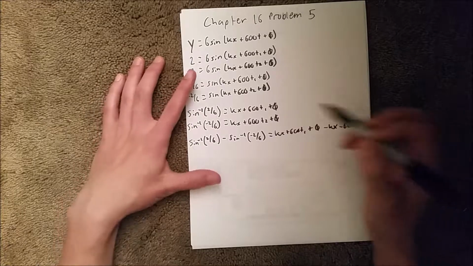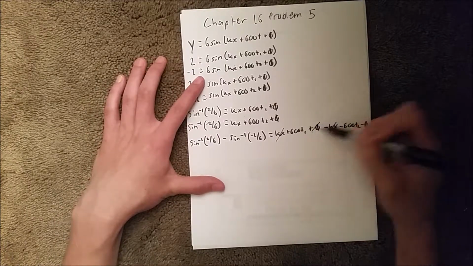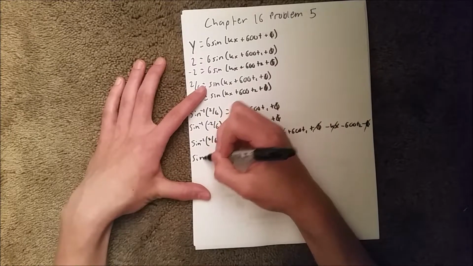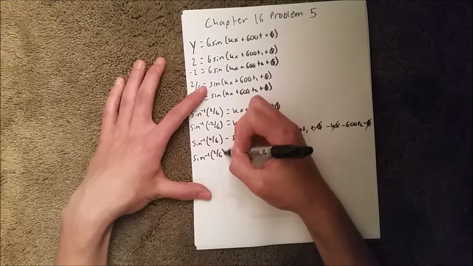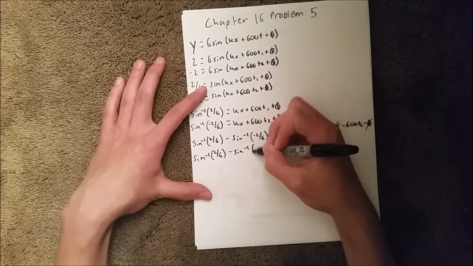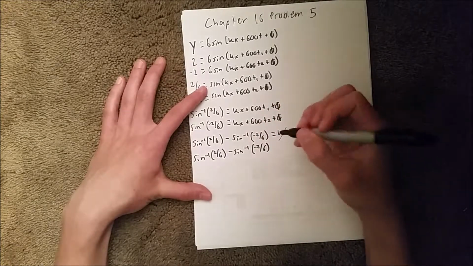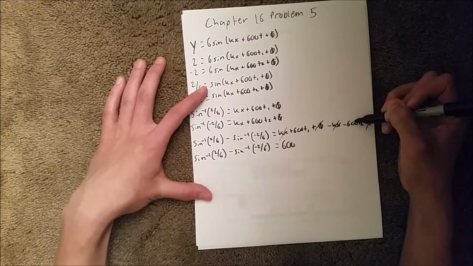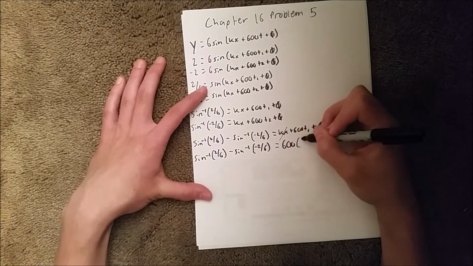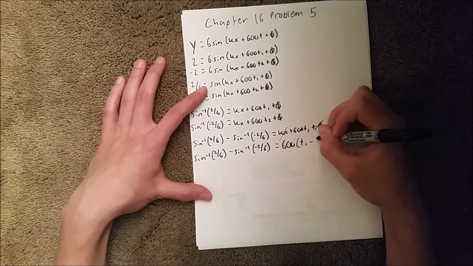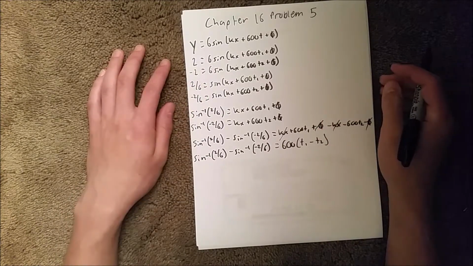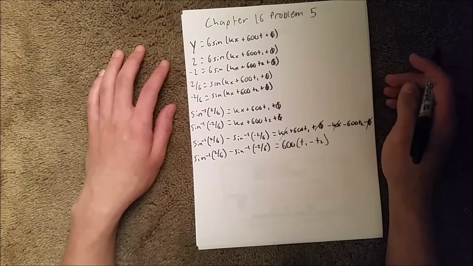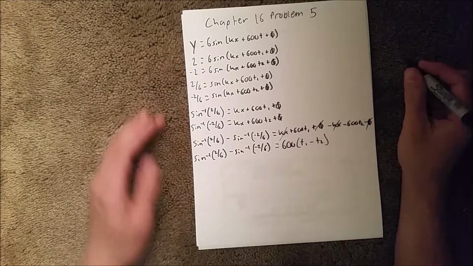And if you notice, we can actually cross out the kx's and the phi's. So this becomes sine negative 1 of 2/6 minus sine negative 1 of negative 2/6 is equal to, and we can simplify this a little bit further by taking out the 600 to form t1 minus t2. And then we just divide that whole thing by 600.